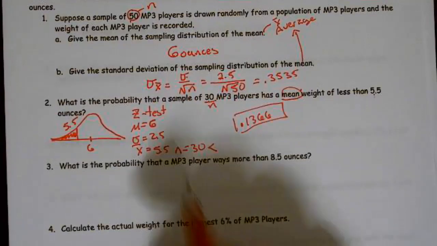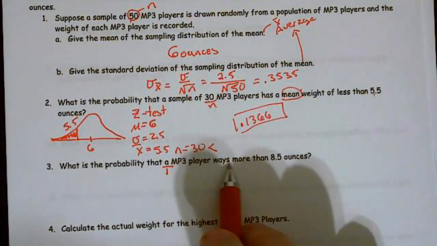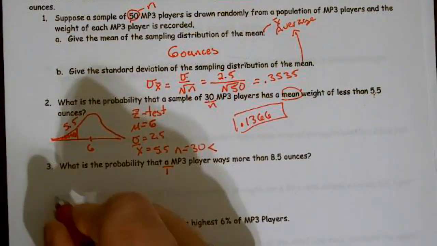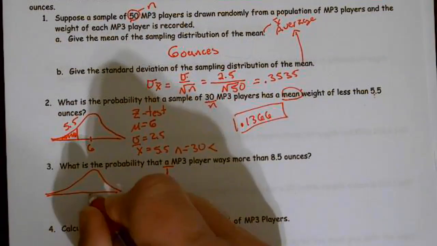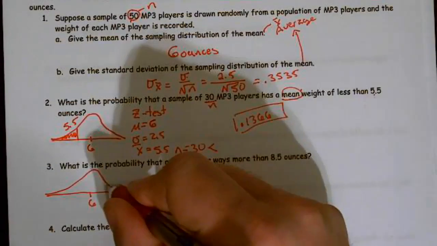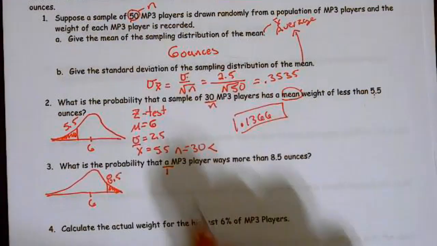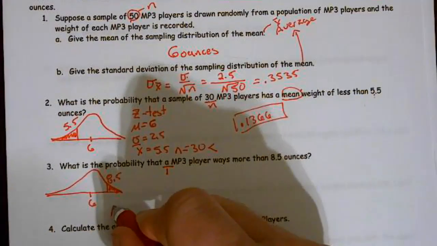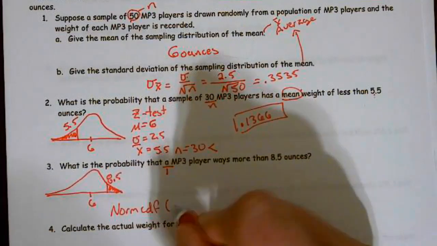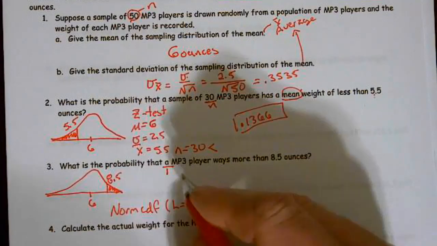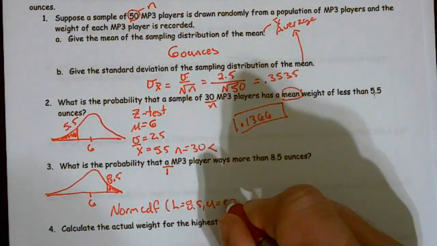What is the probability that a MP3, so when it says A, that means our sample size is 1, weighs more than 8.5 ounces? So once again, we draw our graph. Our graph is worth 2 points. 8.5 is up here, and we're shading to the right. We only have a single, so in this case, it's going to be a norm CDF, and our lower is going to be 8.5. Our upper is going to be positive infinity.